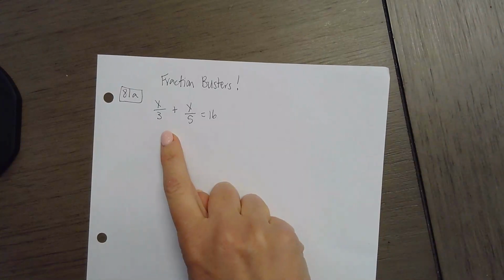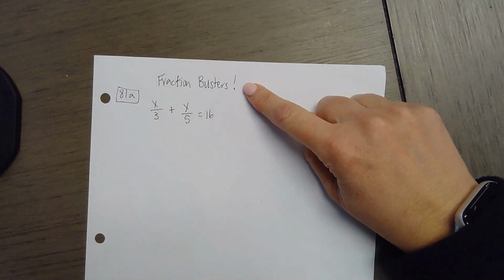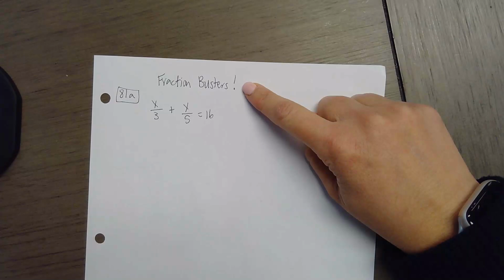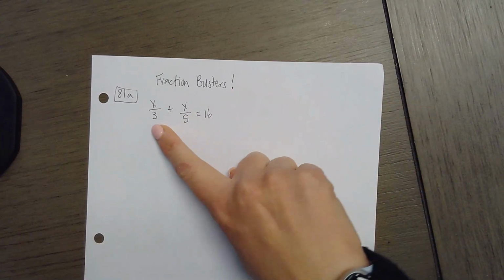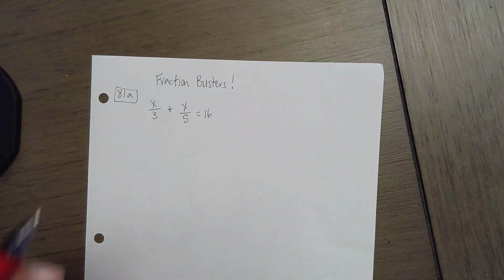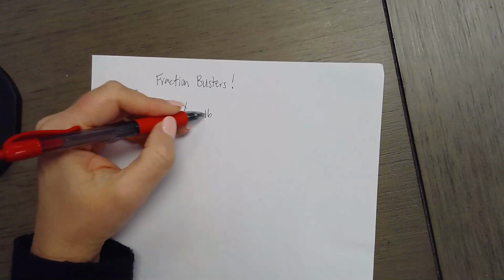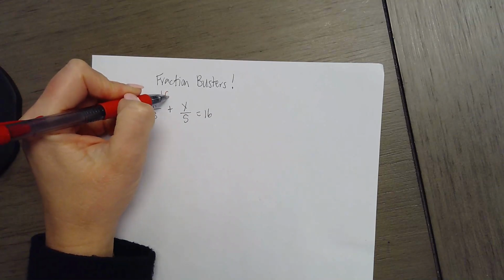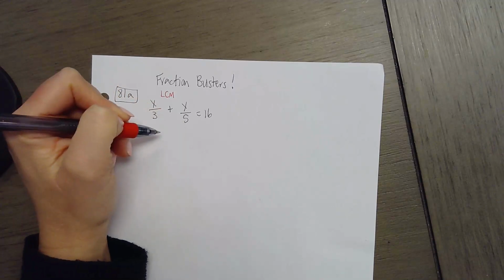So this is 81A, and the point of fraction busters is to bust out the fractions, or get rid of all the fractions, just like Ghostbusters busts the ghosts. So fraction buster, we want to get rid of the fractions. So I'm not looking to get common denominators. Instead, I'm looking to get rid of the fractions. So to do that, I want to multiply every term by the least common multiple of whatever's in the denominators.